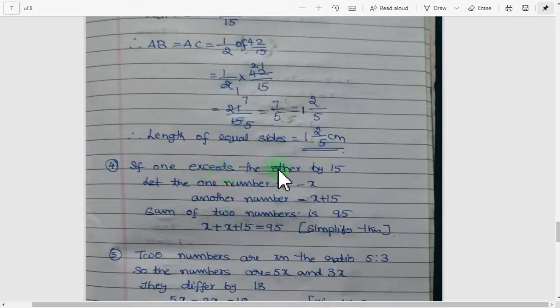So if one exceeds the other by 15, by taking this statement we will convert it into an equation. Let one number be x. The other number, since one exceeds the other by 15, is 15 more than that number, so you have to add 15. The sum of two numbers is 95. So our two numbers are x and x plus 15. Sum means adding the numbers: x plus x plus 15 is 95.